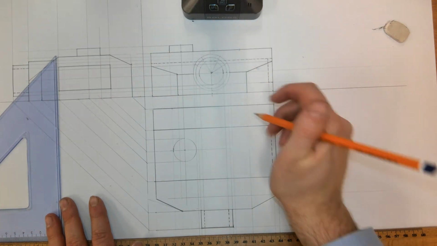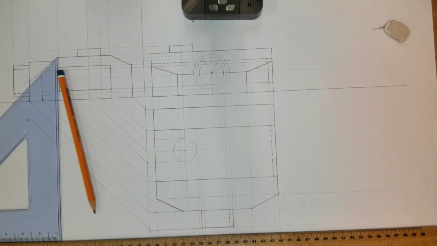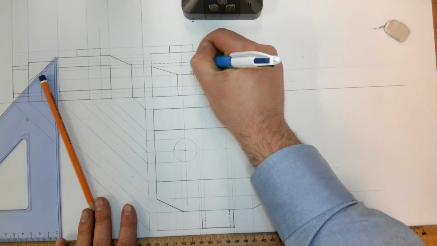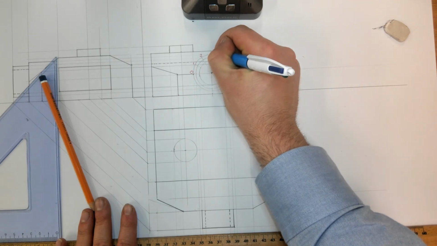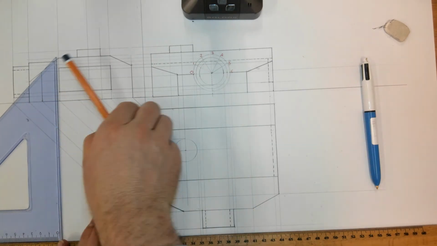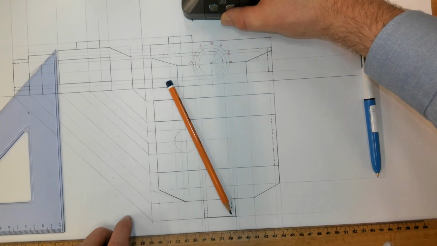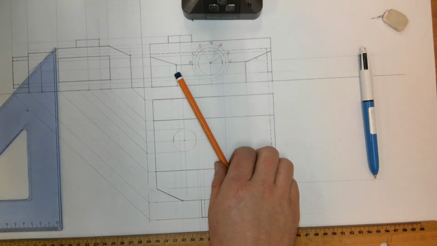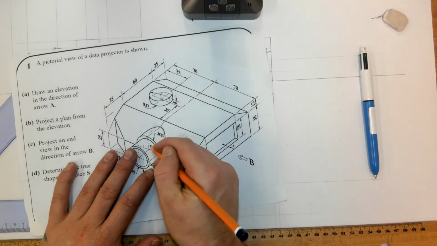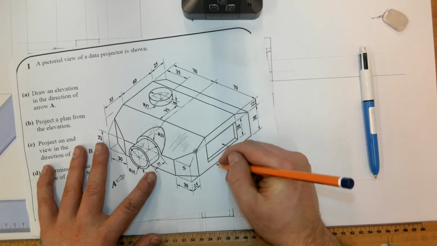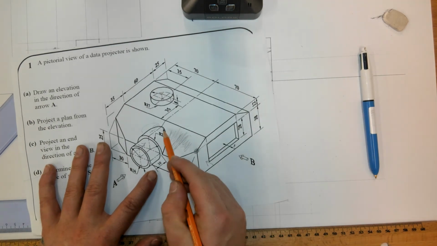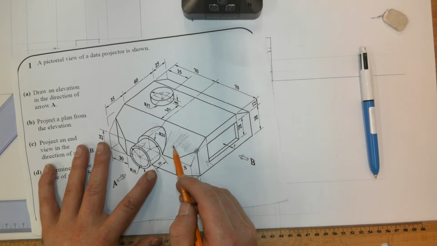Okay, so I'm going to label the points and I'm going to change to a pen just to make this easier. So 0, 1, 2, 3, 4, 5, 6. Right. So if I can find a point in two views, it can always be found in a third. Now, we're looking for this curved surface in plan. Now in elevation it appears as a semicircle, in end elevation it appears as a line, an edge, because it's contained on this surface, which appears as an edge.